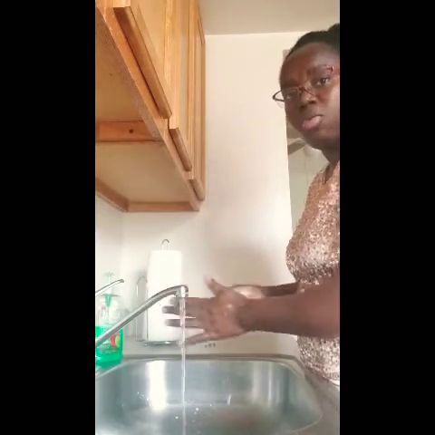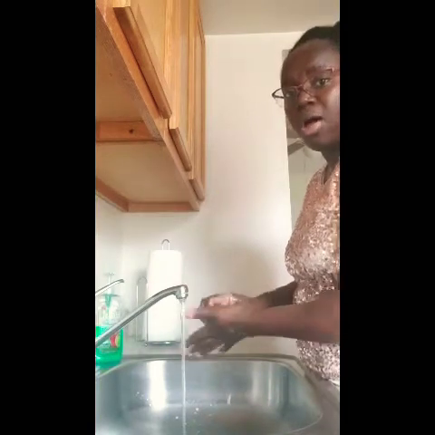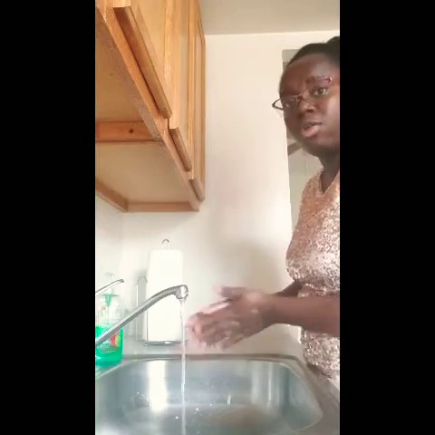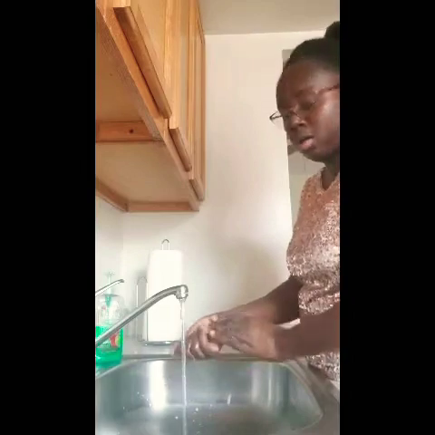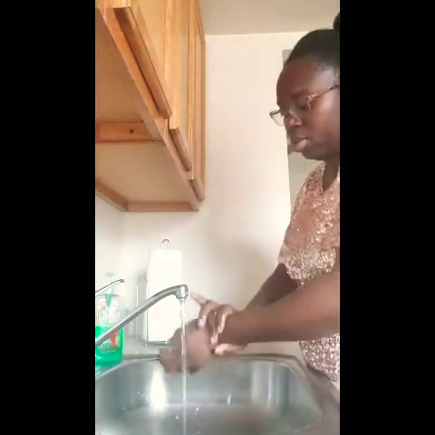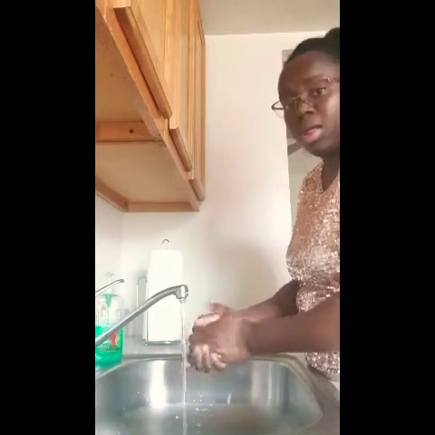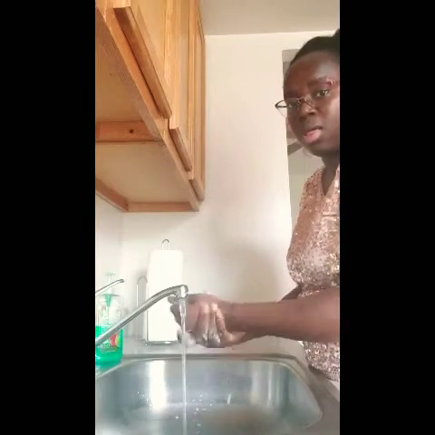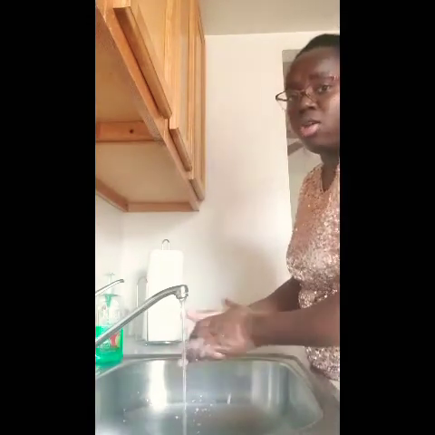A proper hand washing should be done for at least 20 seconds, and if you don't have a timer to time yourself, you can sing the happy birthday song. Then you want to get your wrist. Get your wrist. Make use of good friction so as to get rid of all the germs.